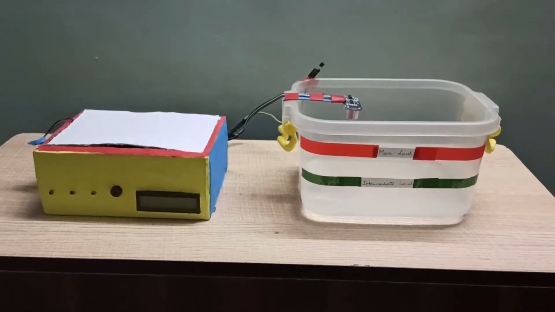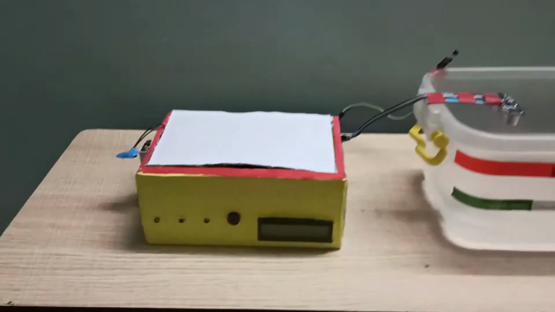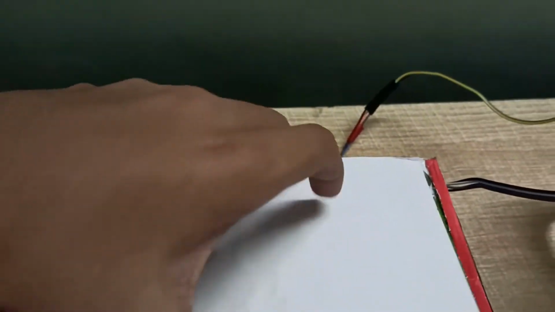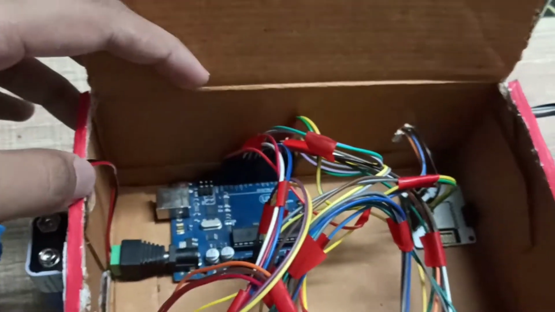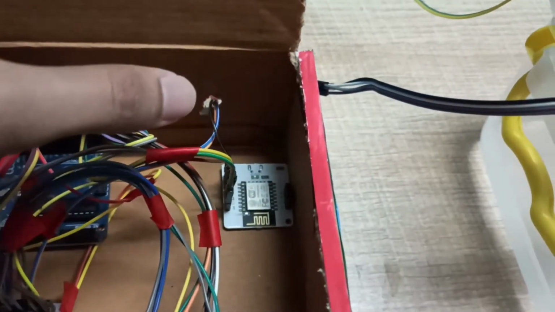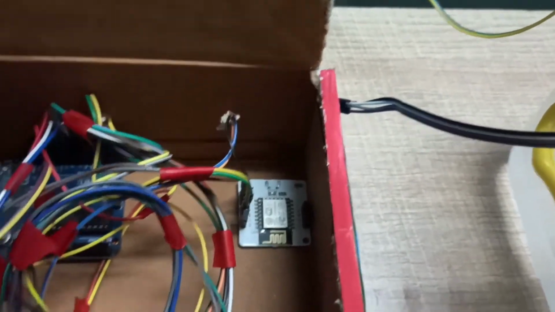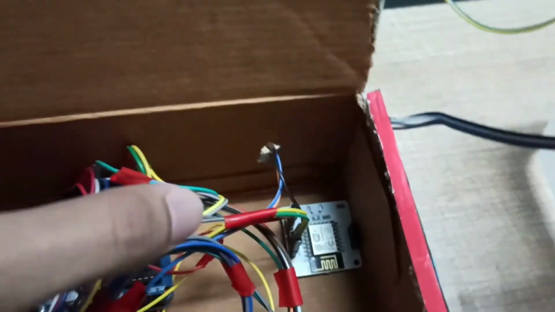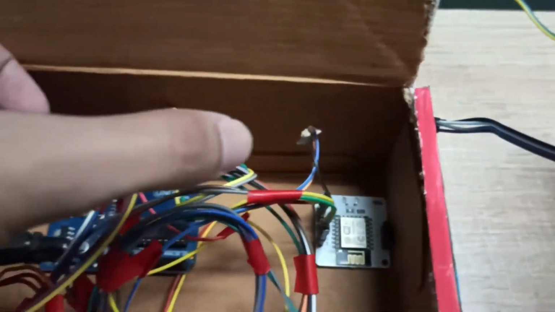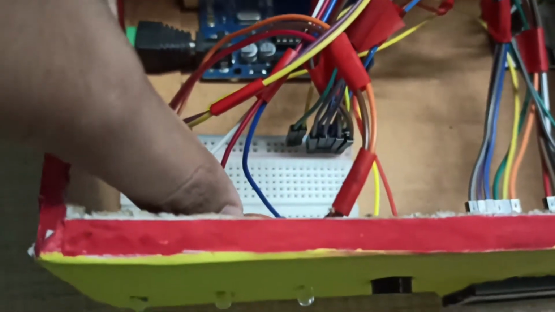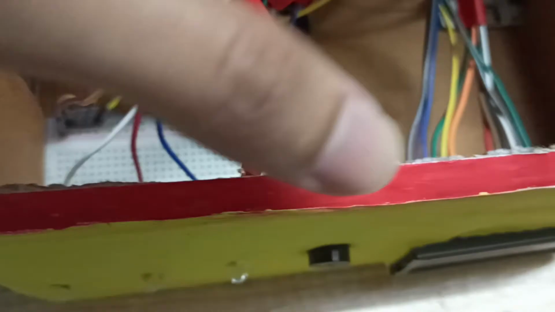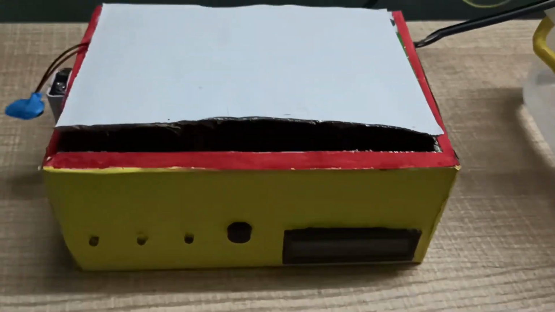The hardware used to build this project are: Arduino Uno, Bolt Wi-Fi module to send SMS alerts and emails when the water level rises in the riverbeds or dams, etc. A green LED, orange LED, and a red LED, a buzzer, and a 16x2 LCD display.